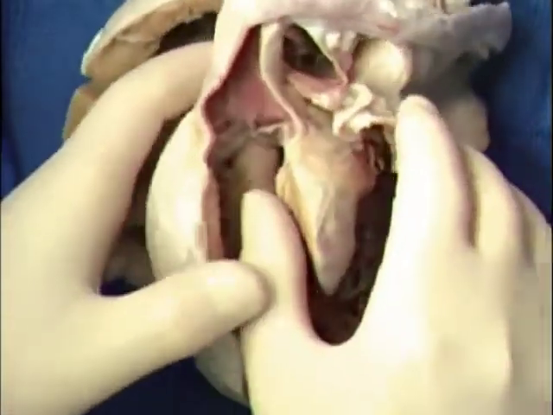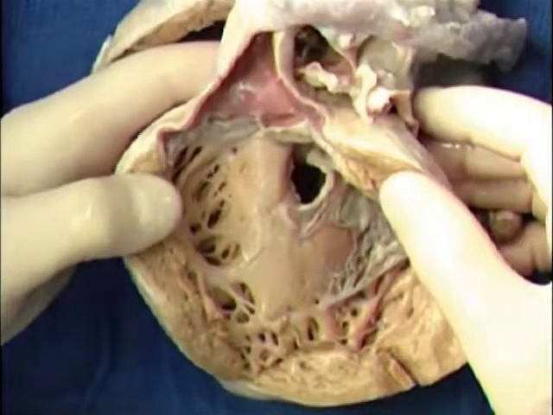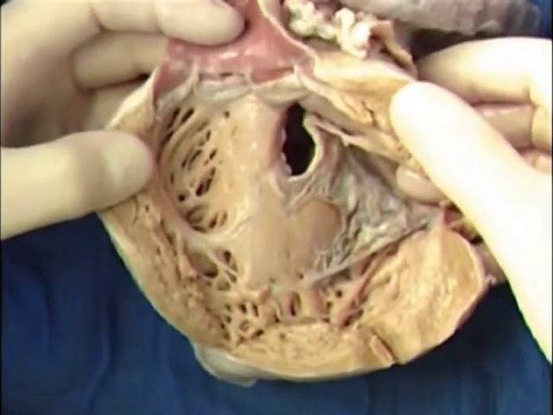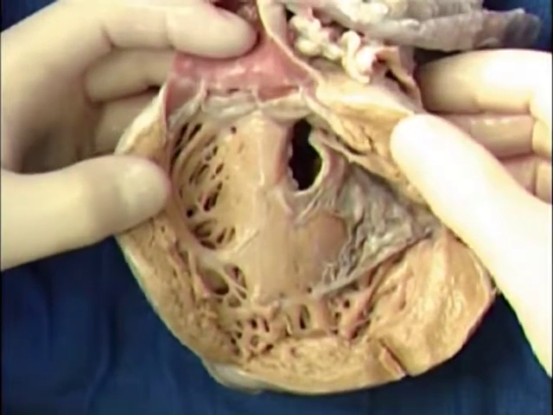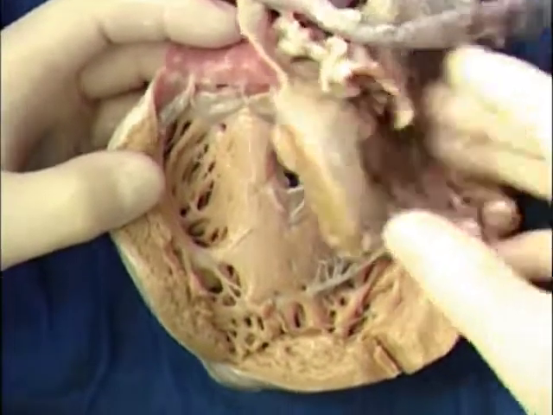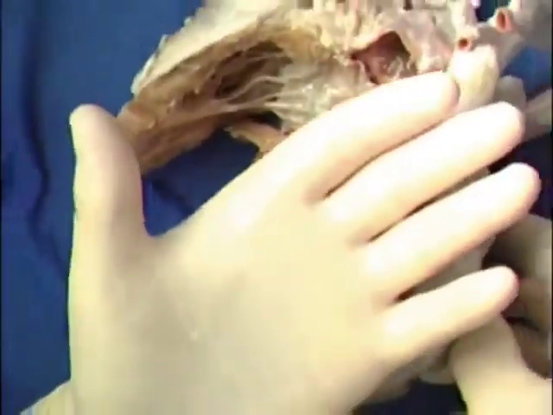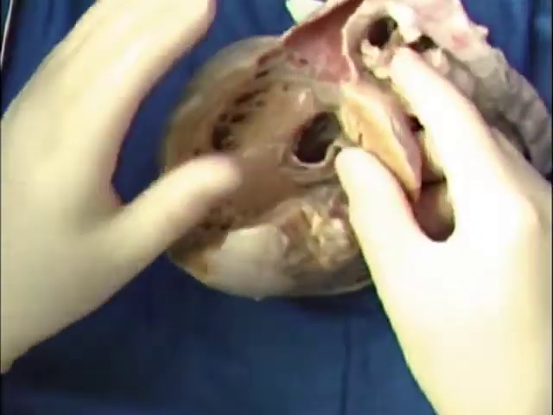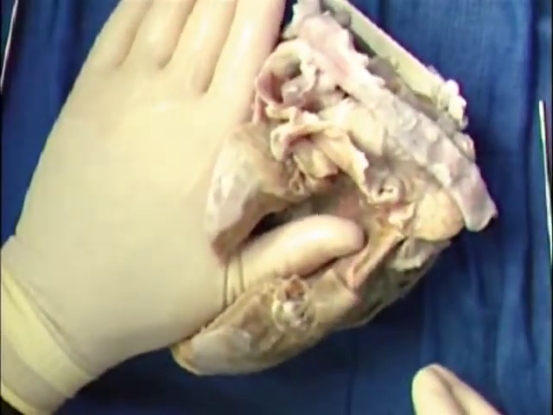What it means is that when I try to place the palmar surface of my hands on this morphologically right ventricle, so that I put my thumb in the inlet valve, my fingers in the outlet valve, it is the palmar surface of my left hand that goes on the septal surface of this morphologically right ventricle.